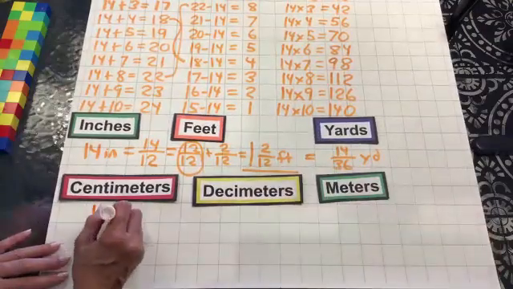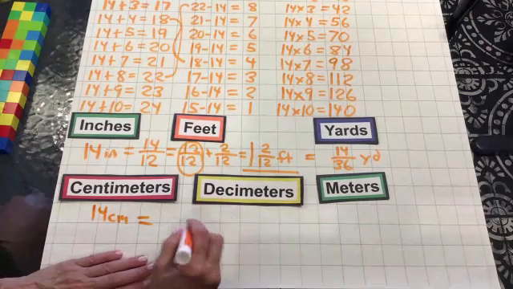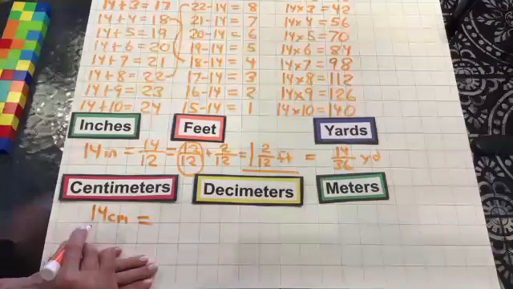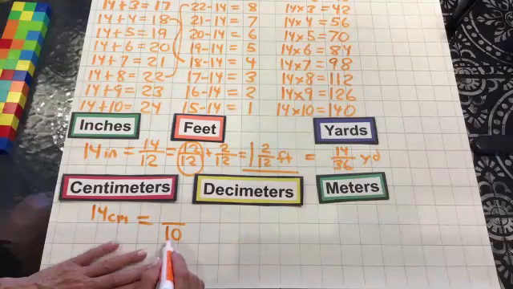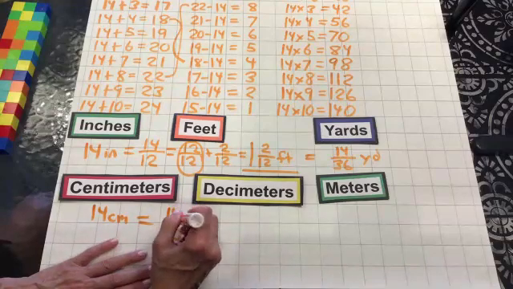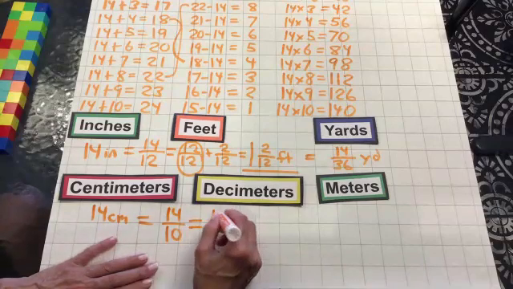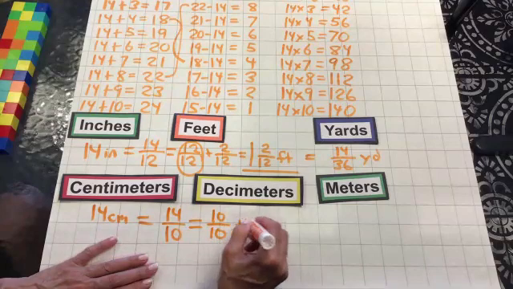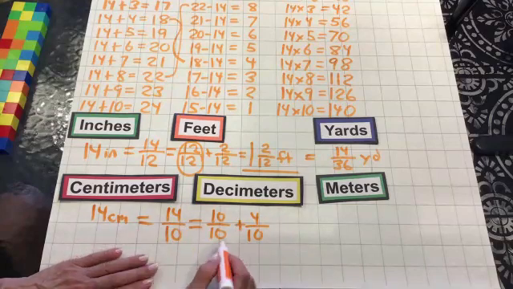So 14 centimeters equals, and we're going to break this down into tens because it takes 10 centimeters to make a decimeter. So I'm going to put it over a denominator of 10, 14 on top, and then I'm going to break that apart. So that would be 10 over 10, and I have to add 4 more to make the 14. So you can see what that looks like.